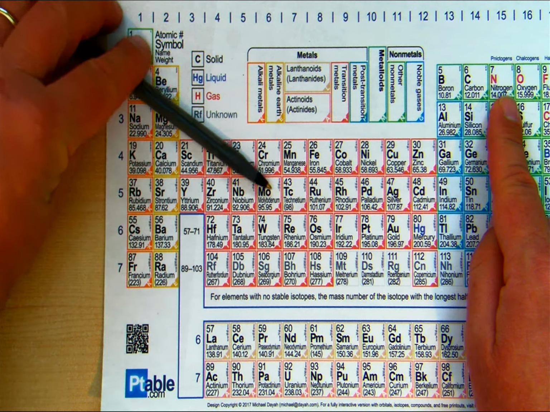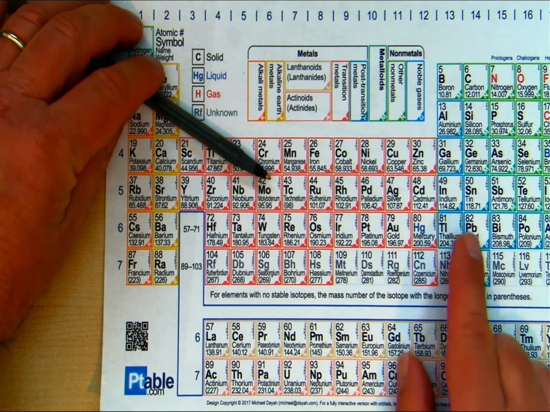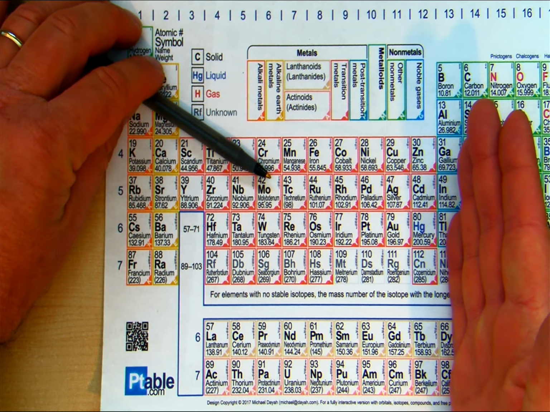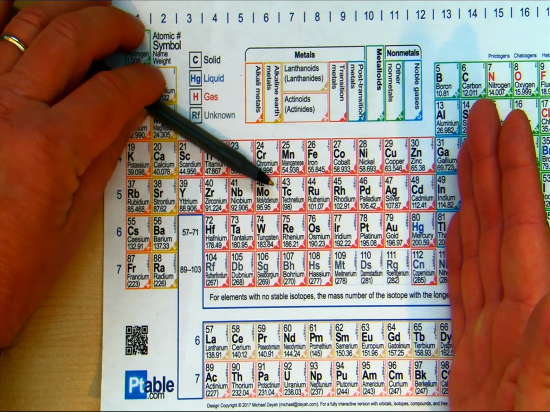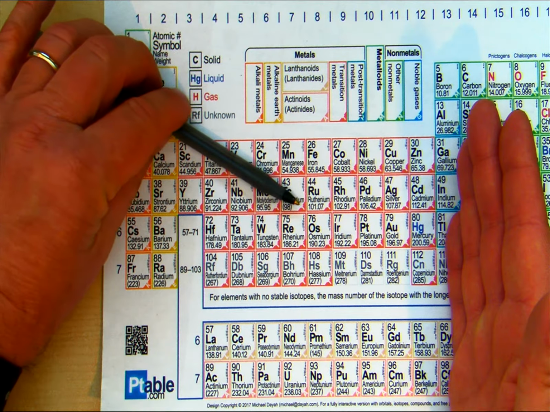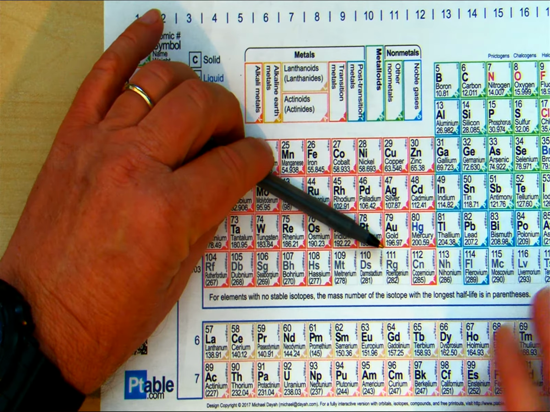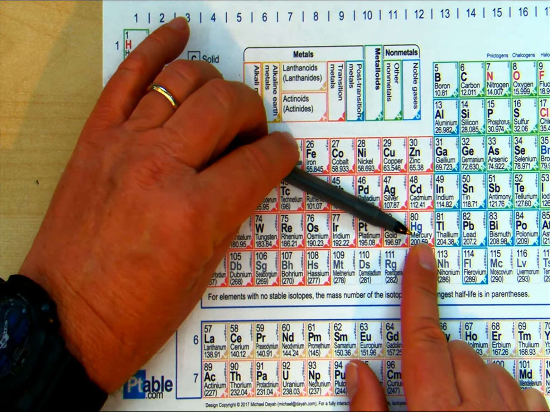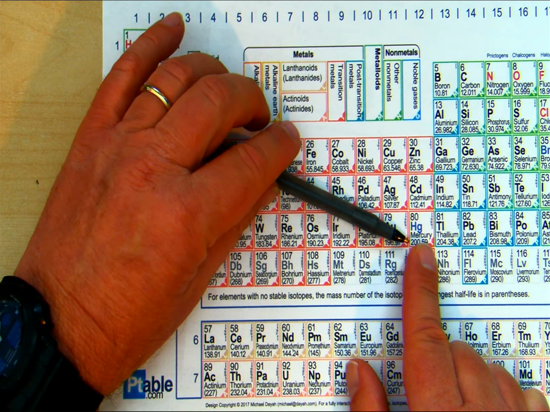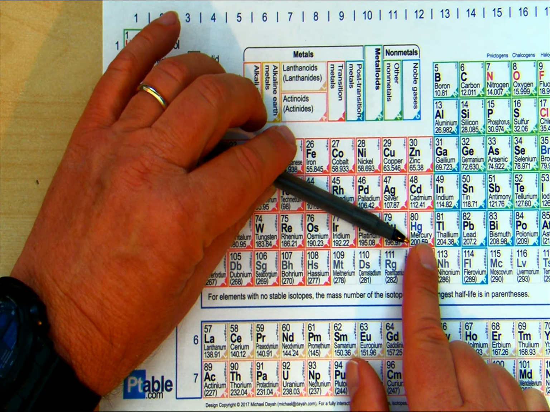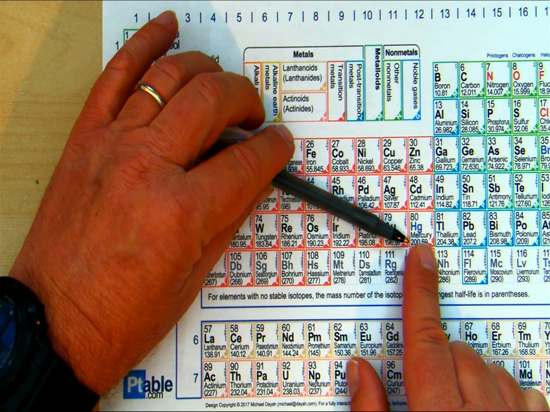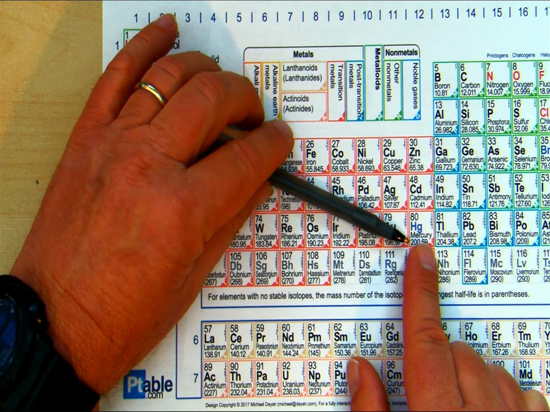And as I work my way towards this column, these are low ionization energies, but when you finally get to around mercury, it's a moderate ionization energy, similar to phosphorus or maybe nitrogen.